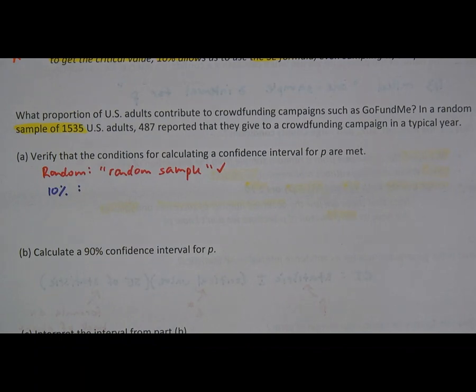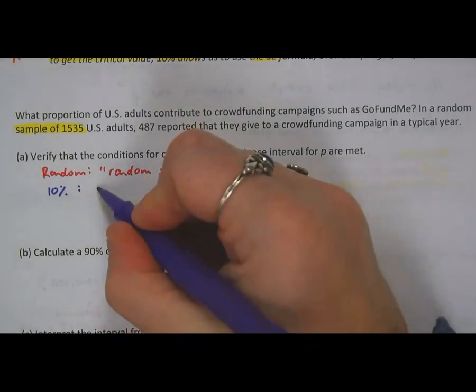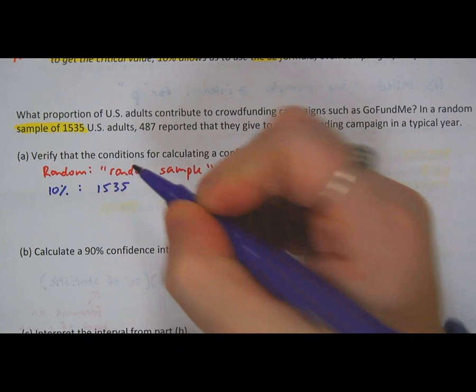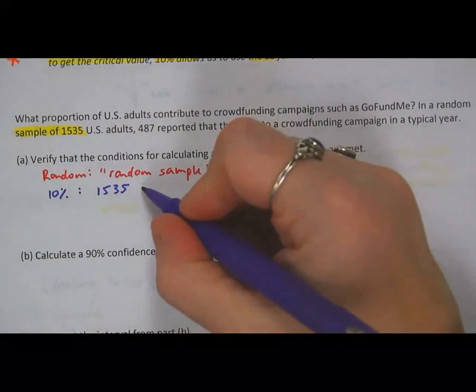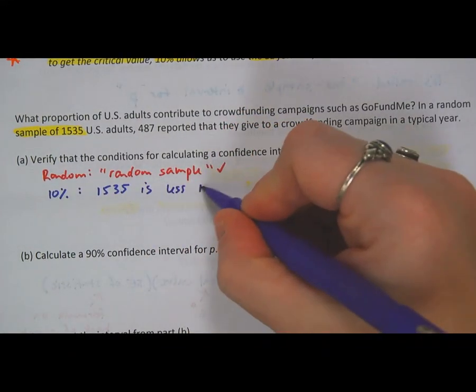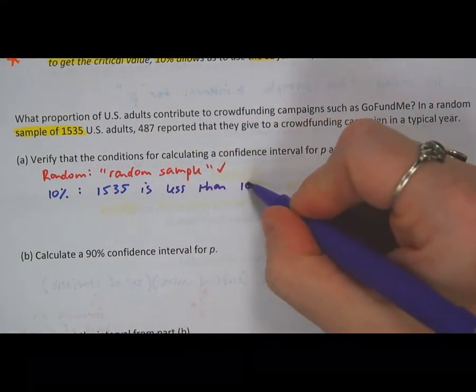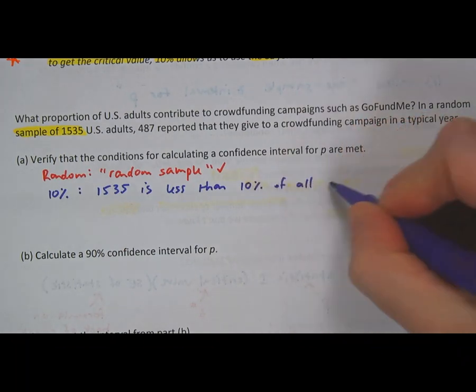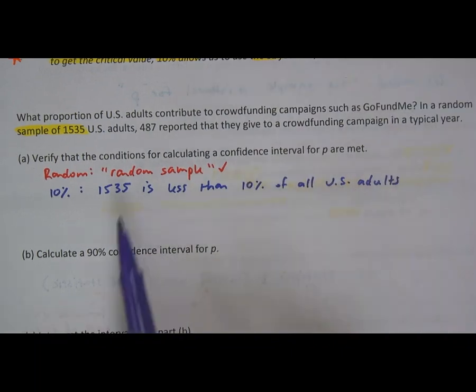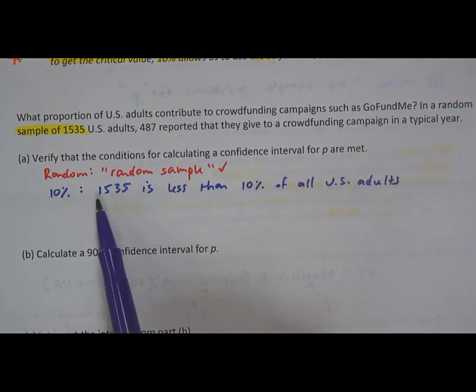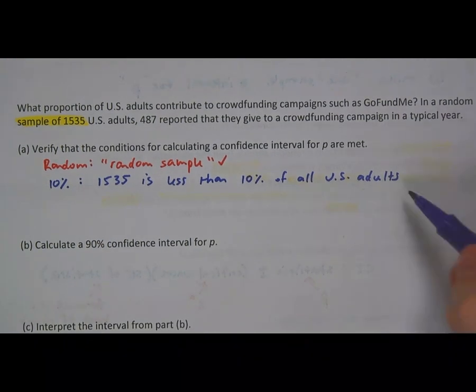The 10% condition says that the sample size has to be less than 10% of the population. Well, 1,535 U.S. adults is less than 10% of all U.S. adults. Again, if you're in doubt, just stick a 0 on that. There are more than 15,350 U.S. adults. So that's checked.